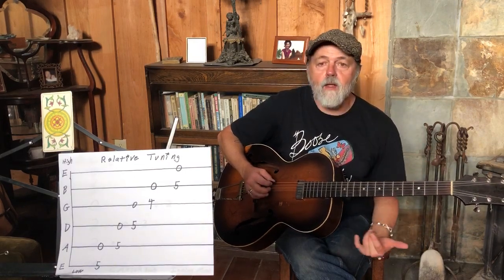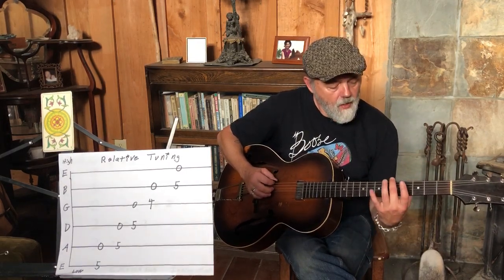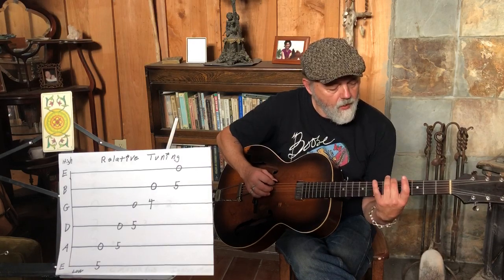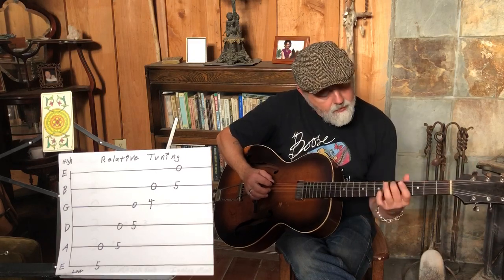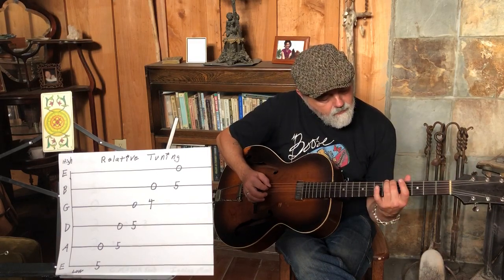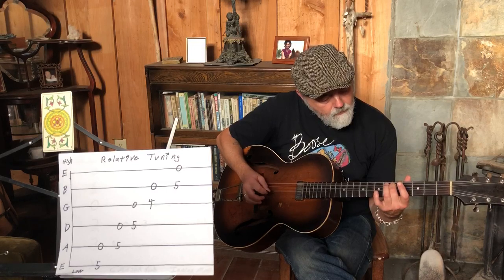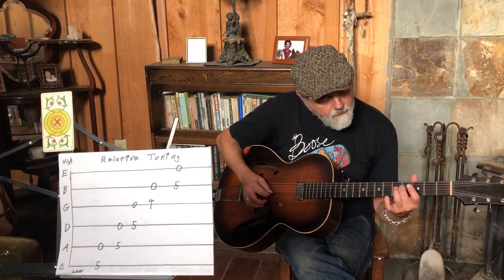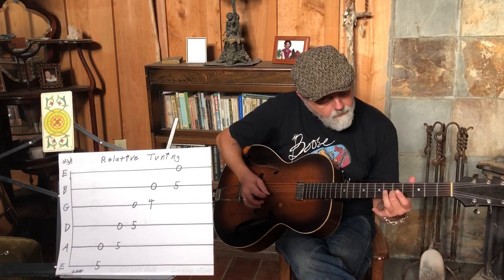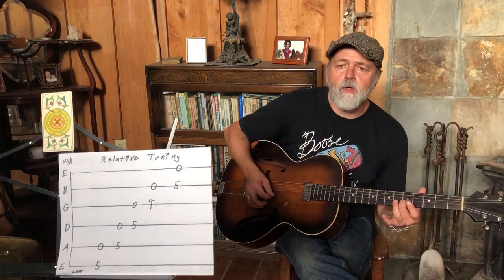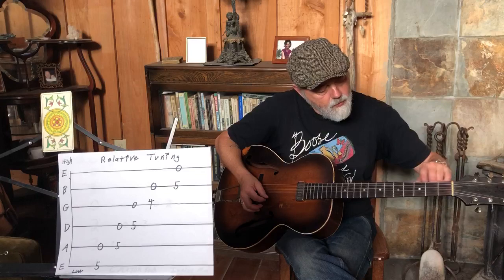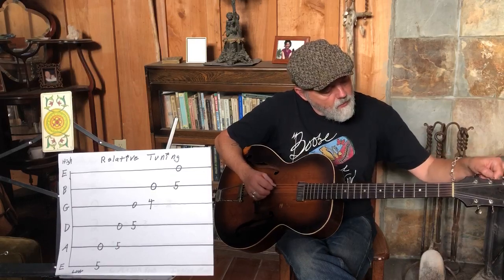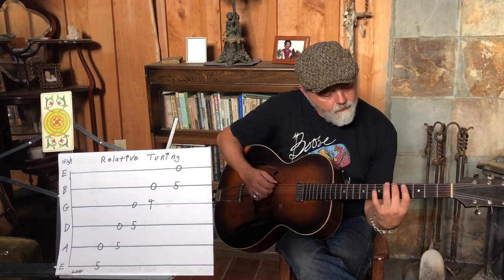If I'm going to tune it and I can find an E, I'm just going to place my finger on the 5th fret and tune it like this. And the notes on the tablature, the numbers refer to the frets. 1, 2, 3, 4, 5. So I'm going to go to the 5th fret.